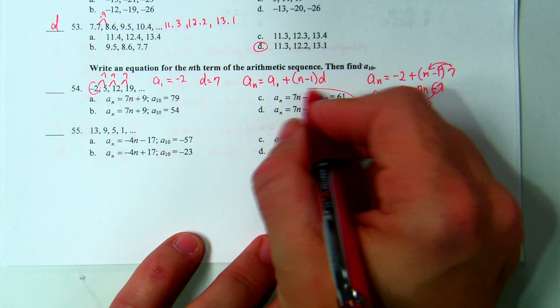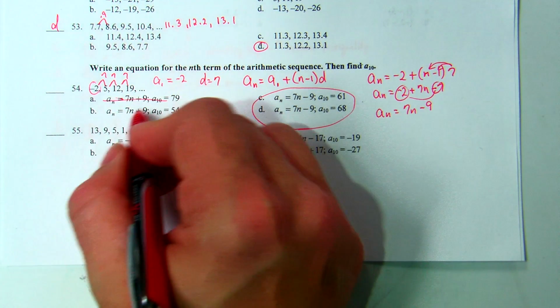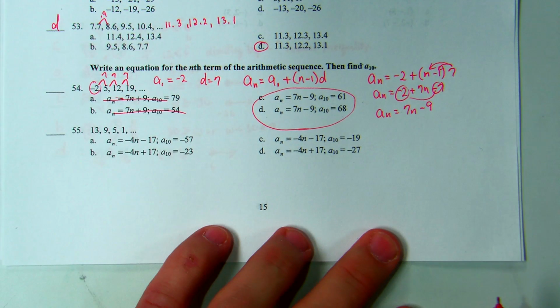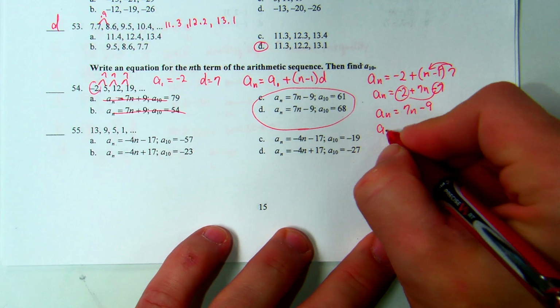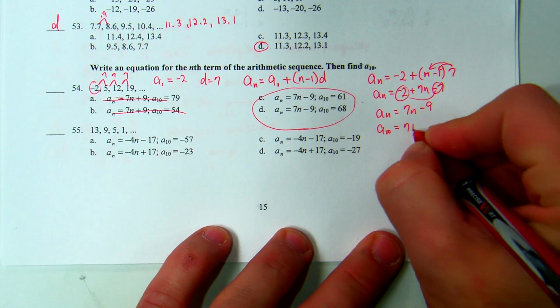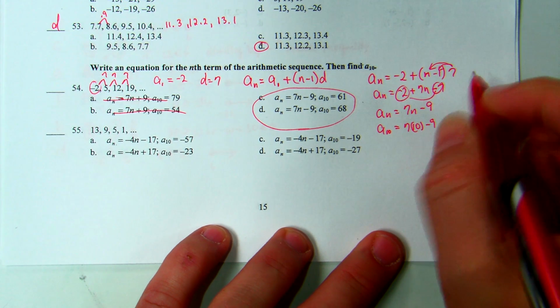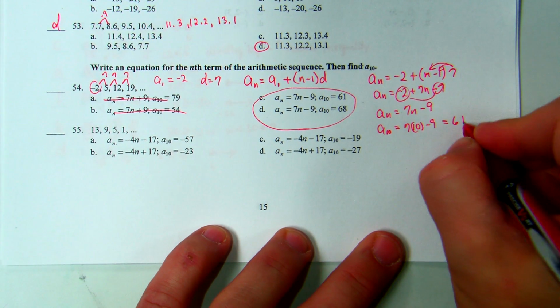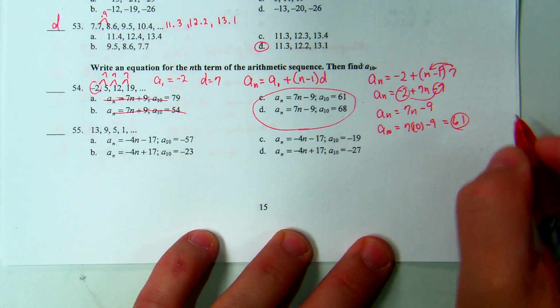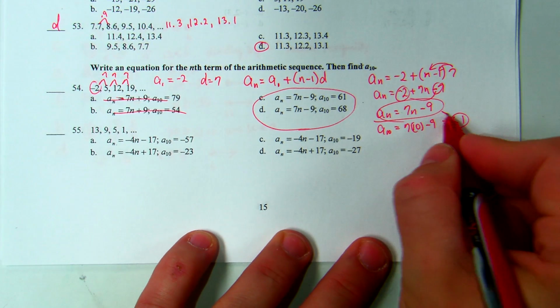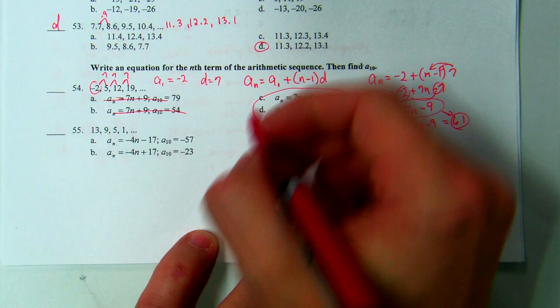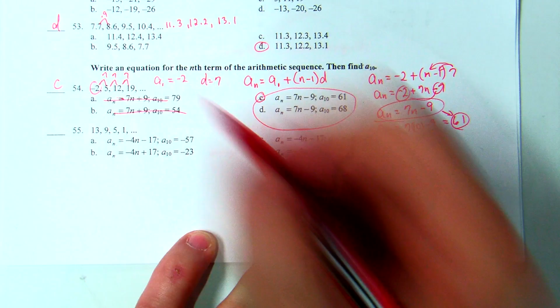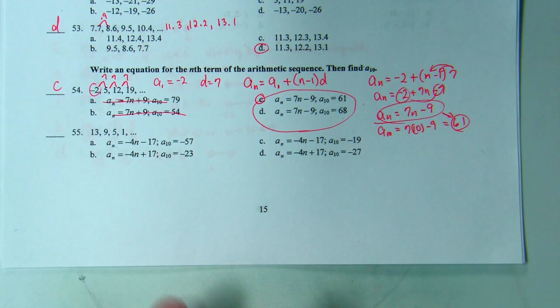So it's going to be one of these 2 equations because these have plus 9, and that's not what I'm looking for. When I plug in 10 for n, 70 minus 9 is 61. So I'm looking for this equation and that value, and that is C for 54.